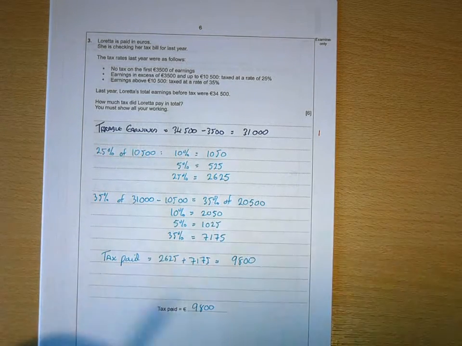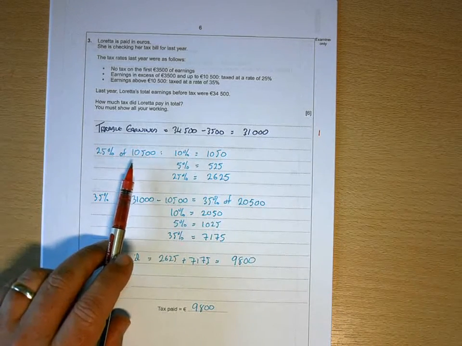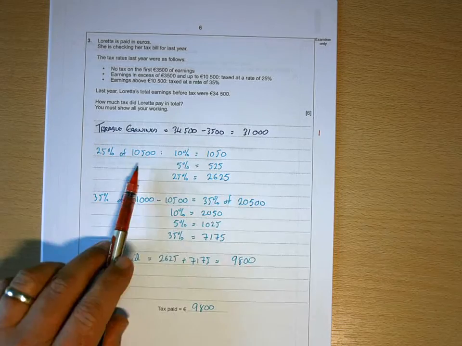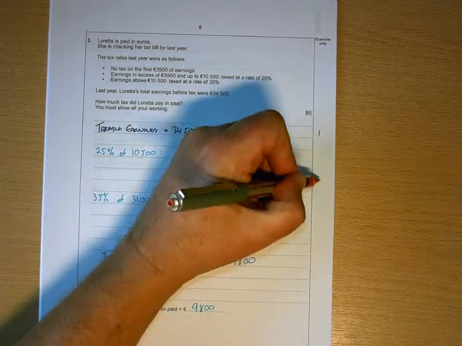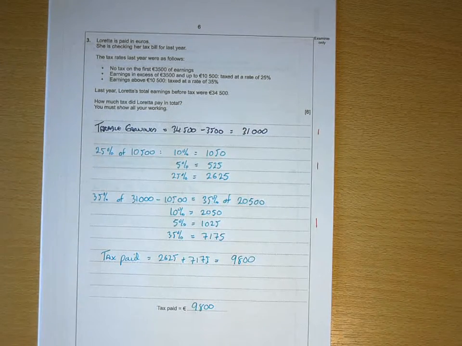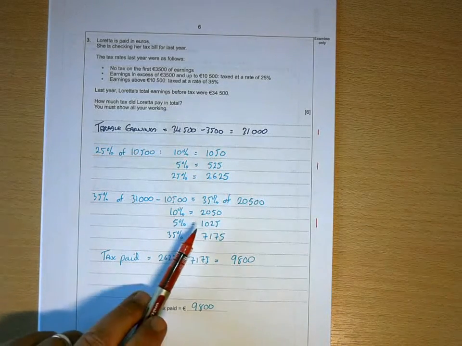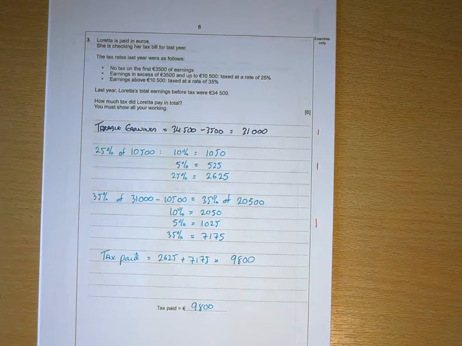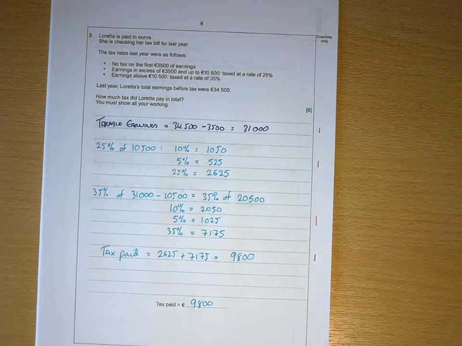But within the mark scheme, it was recognised that it was creditable to find 25% and 35% of those two amounts. So those particular outcomes would each be allowed 1 mark. And then the total tax paid using that incorrect answer and that incorrect answer was follow-throughable. So they would get a 4th mark for that.